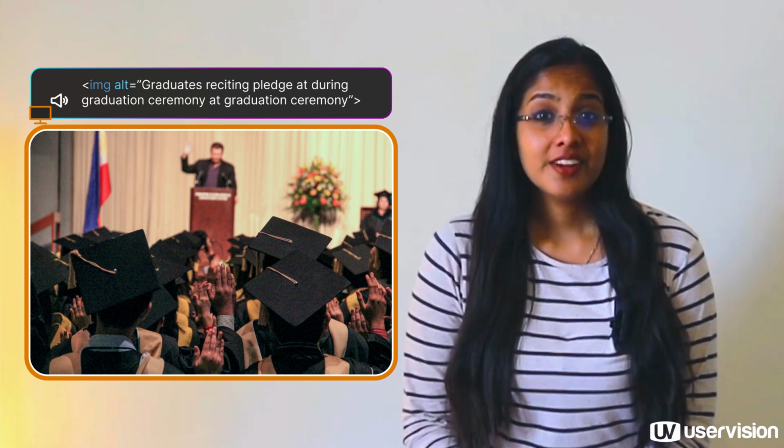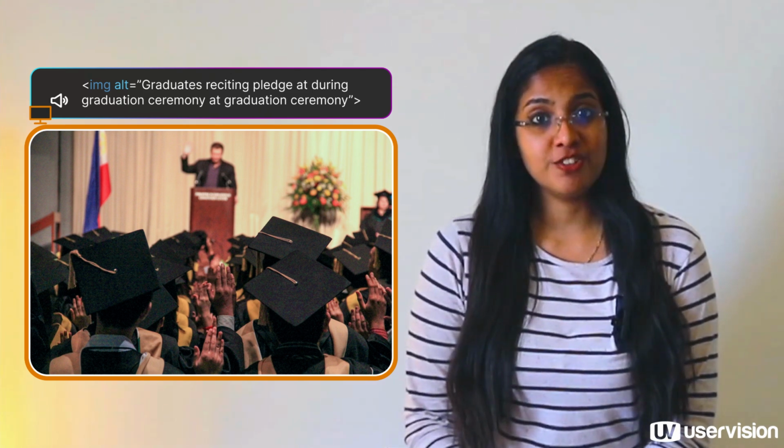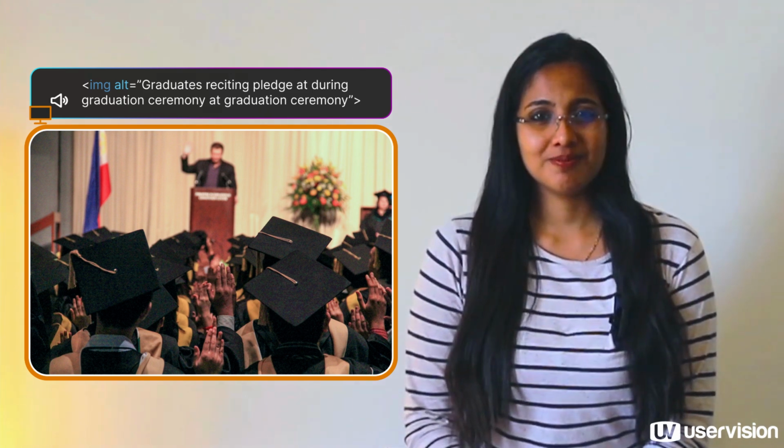This is clearer and focuses on the details of the image that are relevant to the article. It might be tempting to include several sentences describing all the fine details that are present in the image, but this can quickly become overwhelming, especially for screen reader users. So, it's important to be clear and concise when writing alt text.